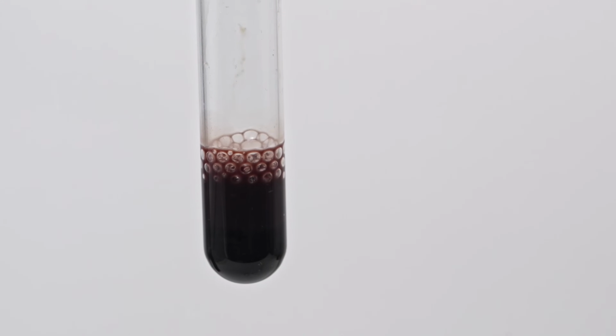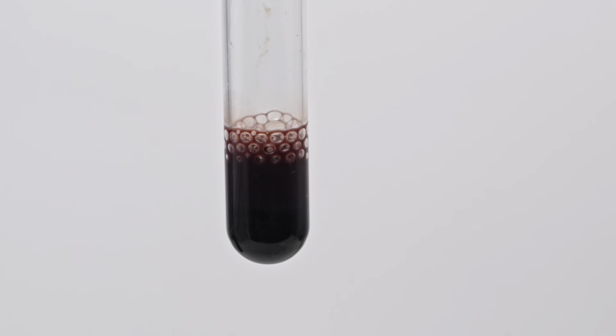As a result, we got blood of this black color without any cherry red shades.